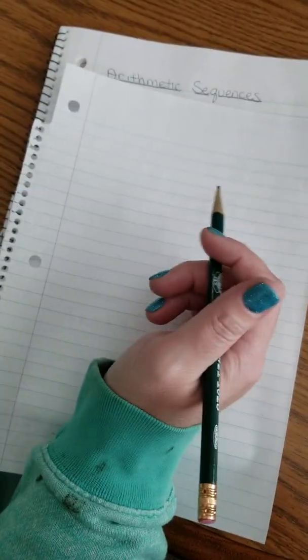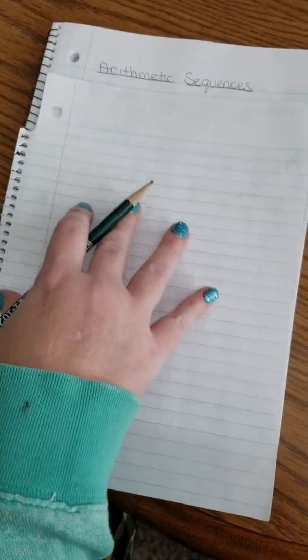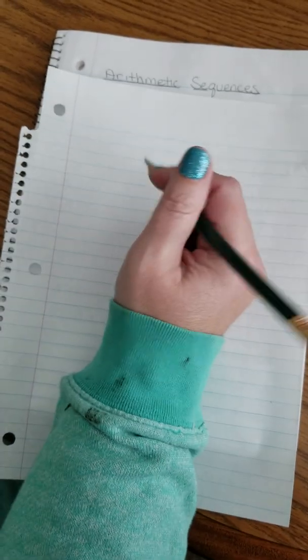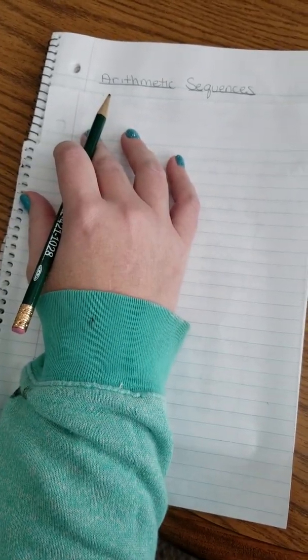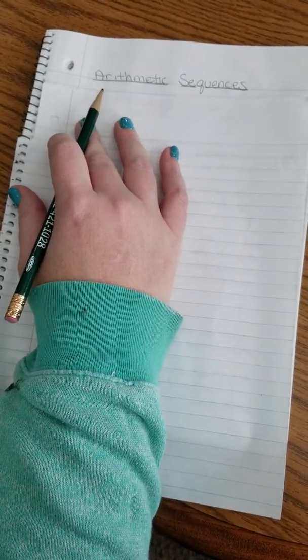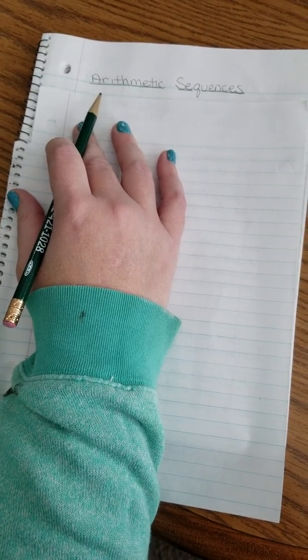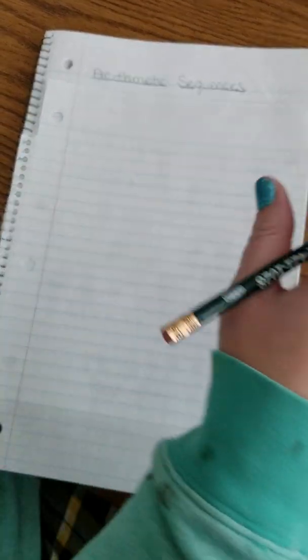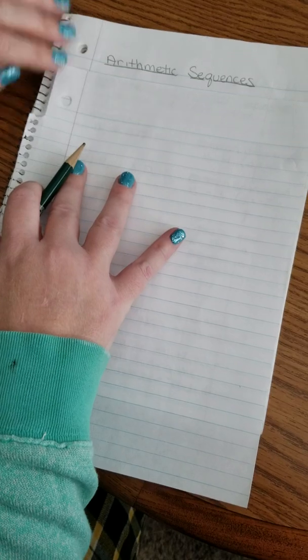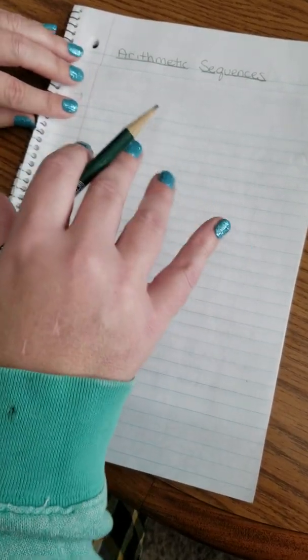Everybody. Happy snow day. Unfortunately, I'm still giving you work to do because we need to talk about arithmetic sequences before I leave on Friday for Orlando. So to keep us on track, we need to go through this lesson, and hopefully you are going to actually do this.